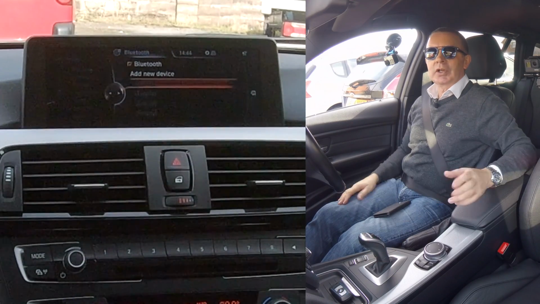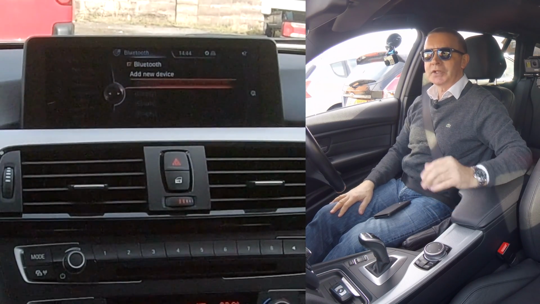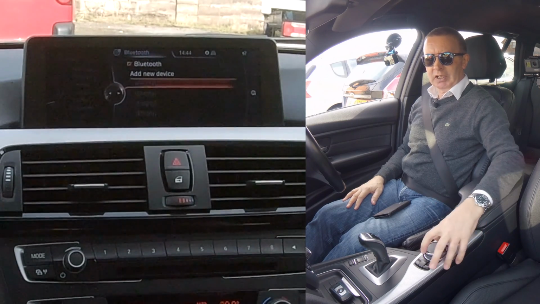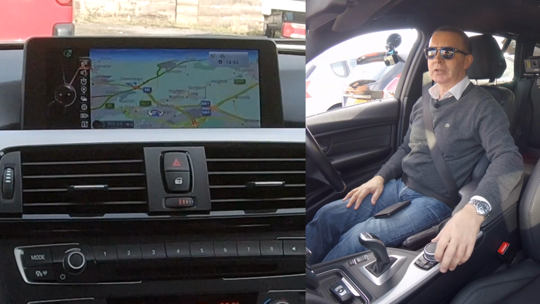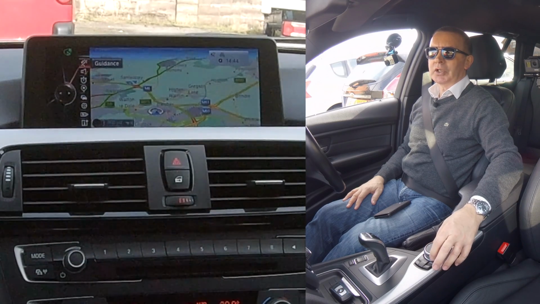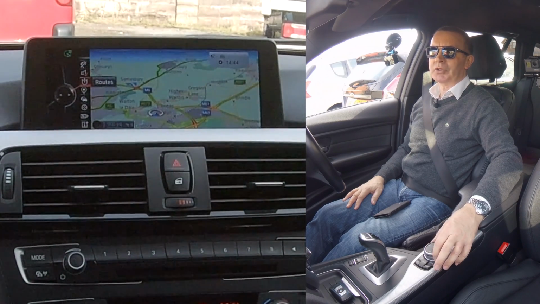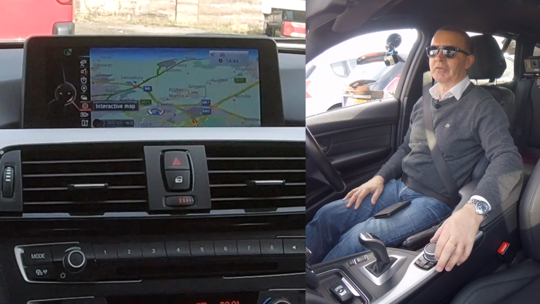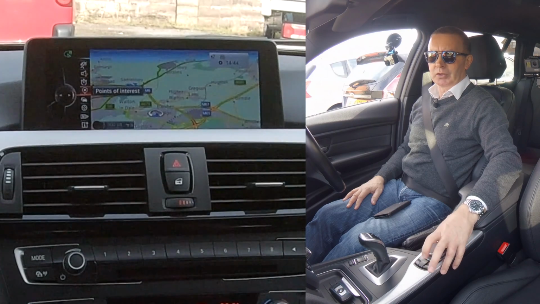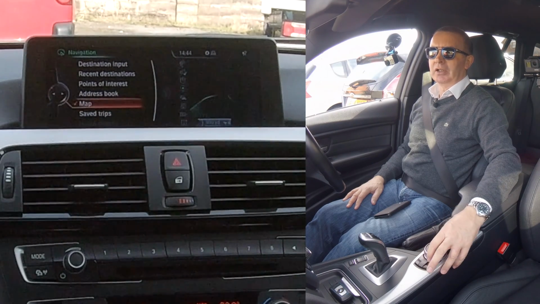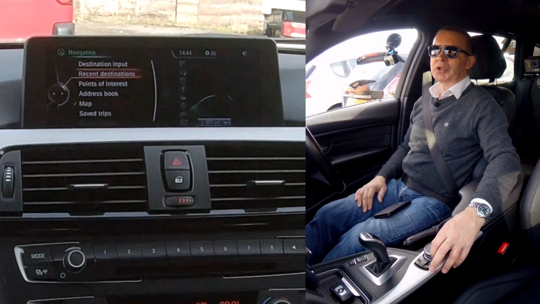So I'll just show you how to set the sat-nav. From any screen, click on nav, there we go, click sideways, and there you've got guidance, spoken instructions, routes, points of interest, traffic information, interactive map views. But we click nav again and you've got the input screen for the destination.